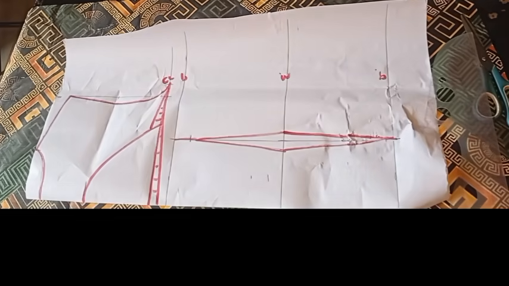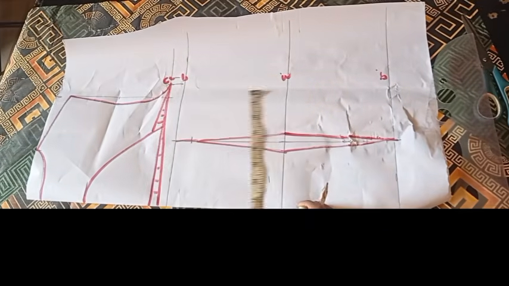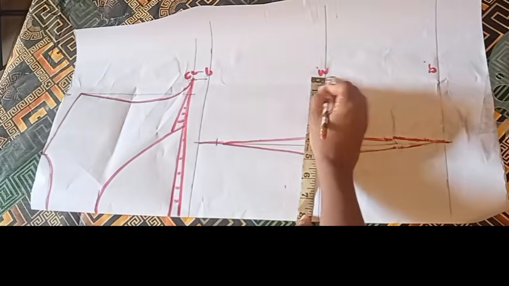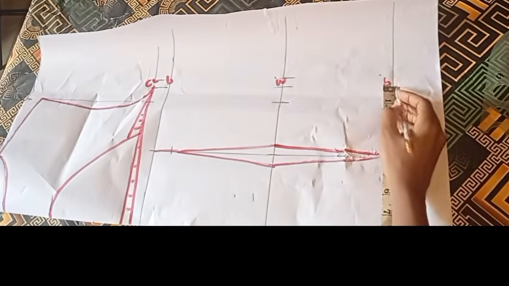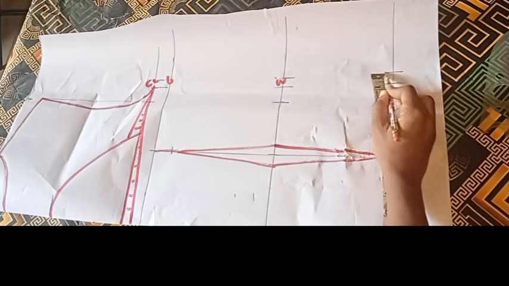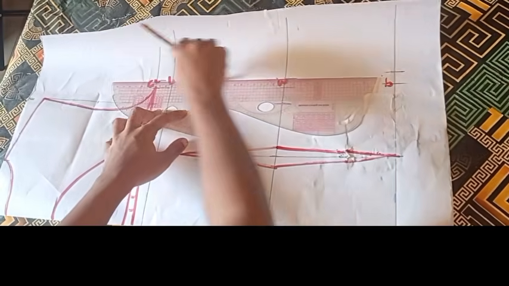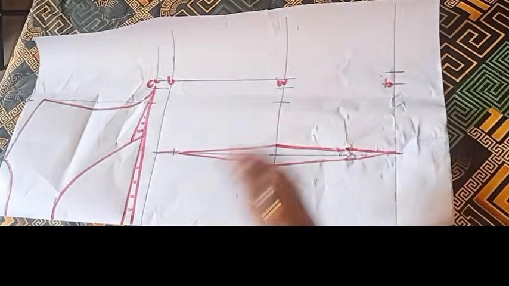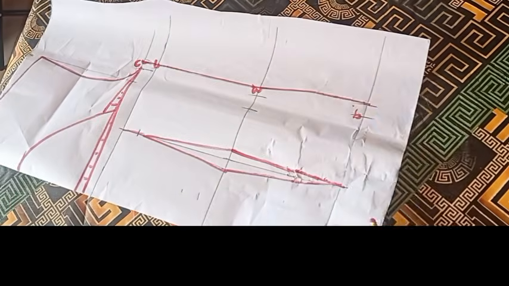Now you're going to mark your body measurement. I'll place the tape, mark the bust measurement divided by 4, add any sewing allowance of your choice. Mark your waist measurement divided by 4, replace the dart intake and add your sewing allowance. Mark your hip measurement divided by 4 and add your sewing allowance. I'll place my tape, connect to the upper part, which is from the waist to the bust line. Then I will connect down to the blouse length.